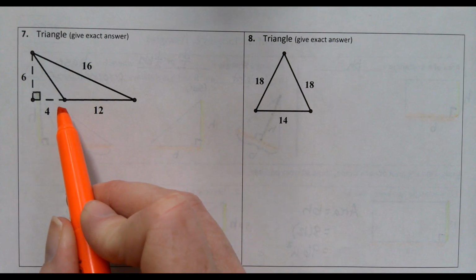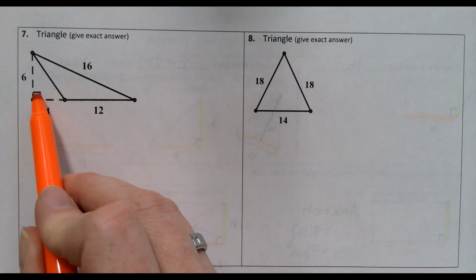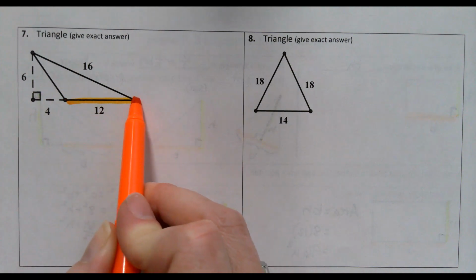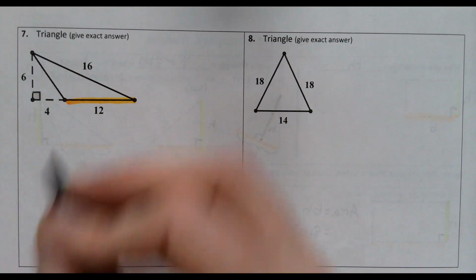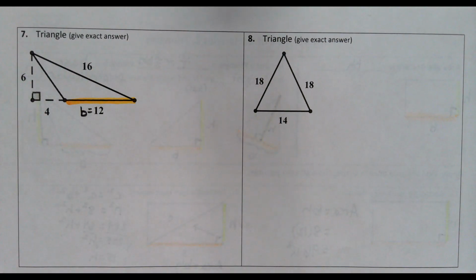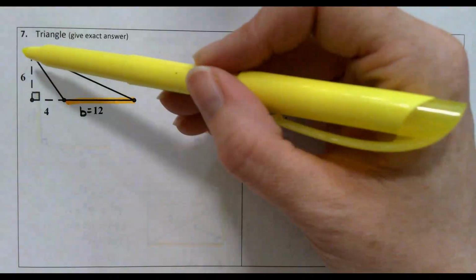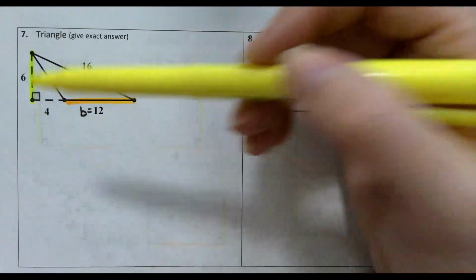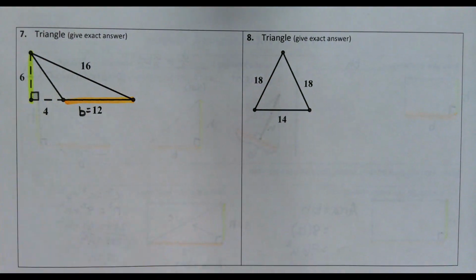So if we're looking at this picture, the right angle is right here. So if I follow that back, that indicates to me that right there, so the 12, is going to be the base. That's the side of the triangle that we're going to use. And then that opposite vertex drops down the height to be perpendicular with that little extension.